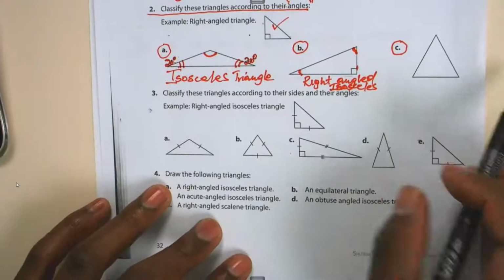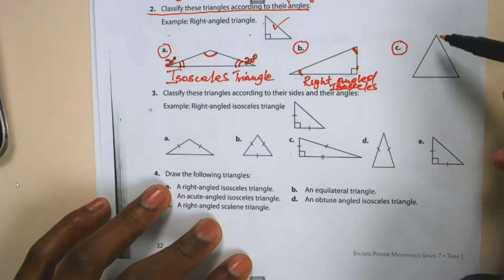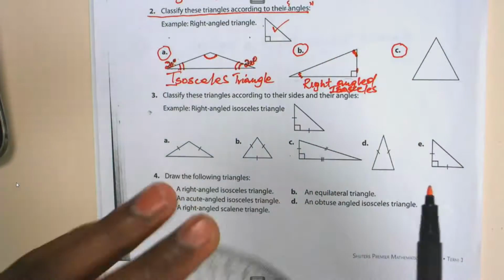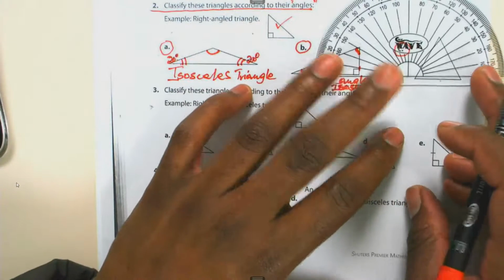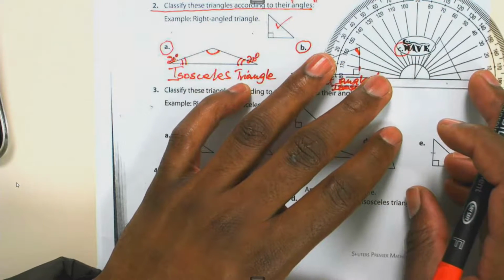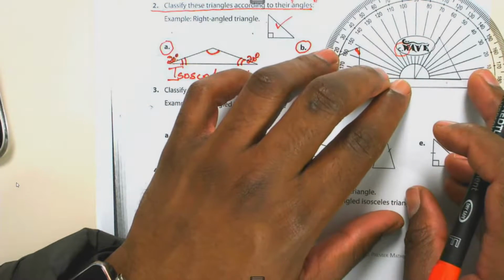And then here, number C. Again, here we can measure using our protractor to find out how much each angle is. Just observe here, on the corner of my triangle, I'm going to put my protractor to measure the side.